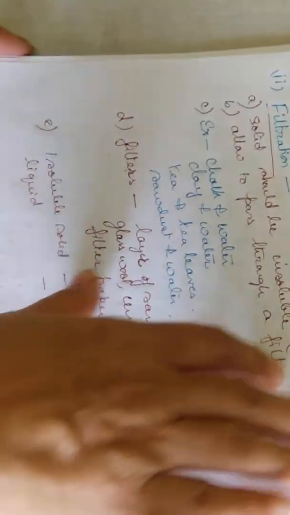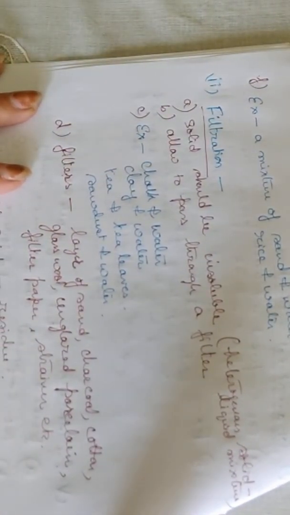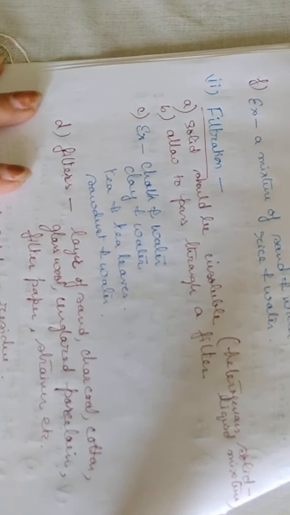Now, next process is filtration. Here the solid should be insoluble, like a heterogeneous solid liquid mixture. The mixture is allowed to pass through a filter paper, where the solid which is collected in the filter paper is known as the residue, and the liquid which passes out through the filter paper into a container below is known as the filtrate. For example, chalk and water, clay and water, tea and tea leaves, sawdust and water.